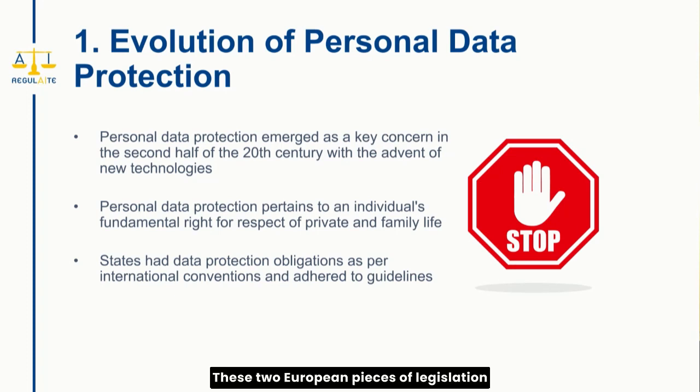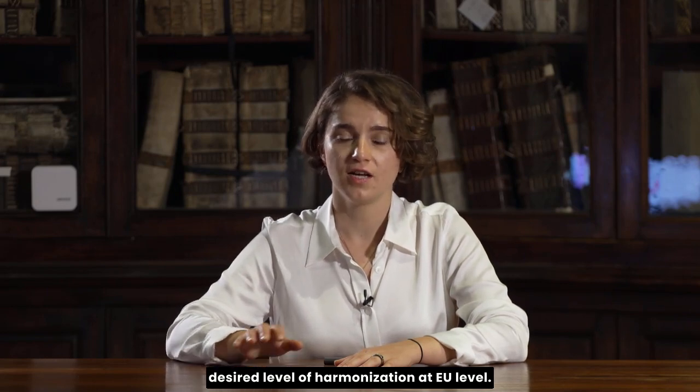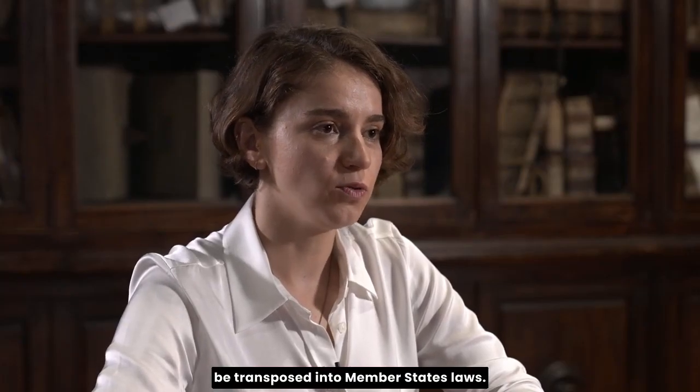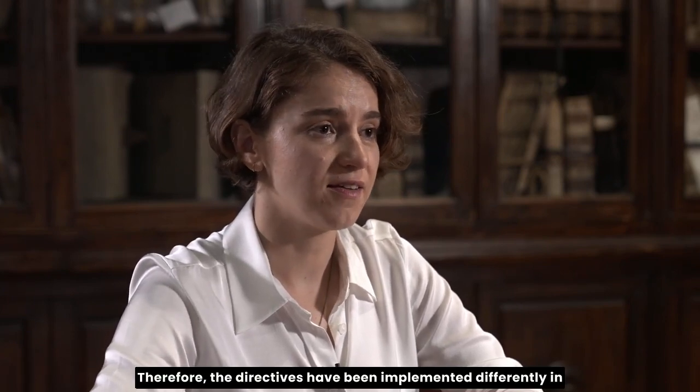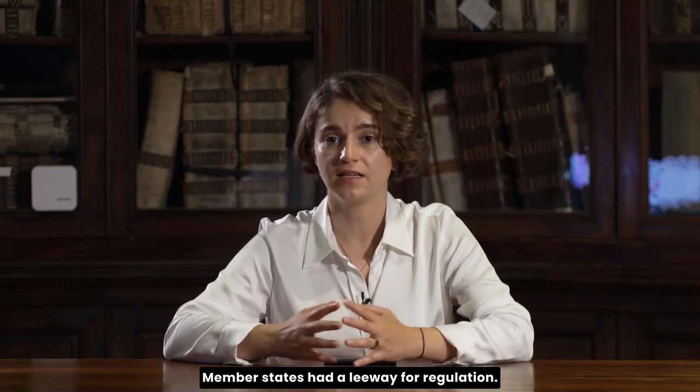These two European pieces of legislation have proven to be efficient. However, it has been found, including in studies carried out by the European Commission, that they didn't create the desired level of harmonization at EU level. This is because directives need to be transposed into member states' laws. Therefore, the directives have been implemented differently in each member state to an extent or another. Member states had leeway for regulation.